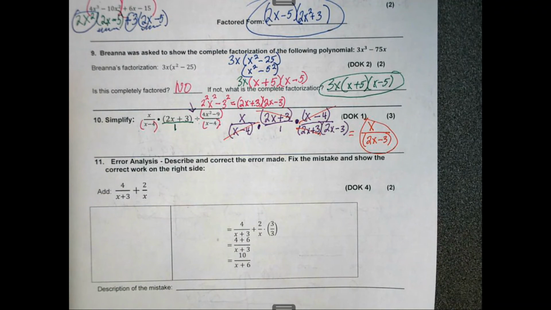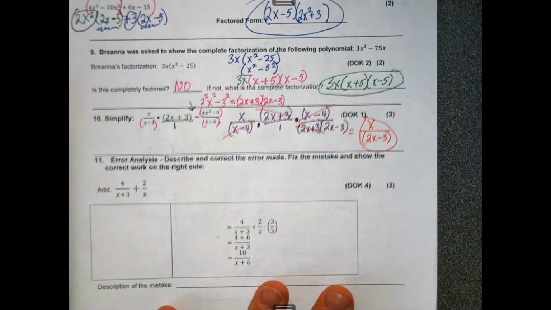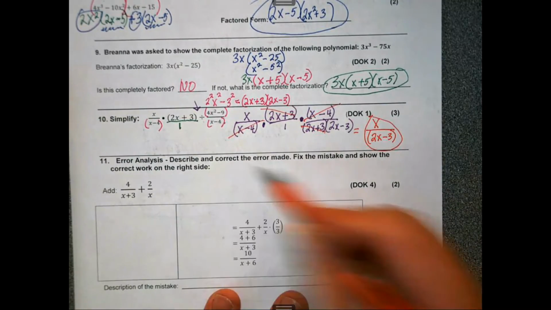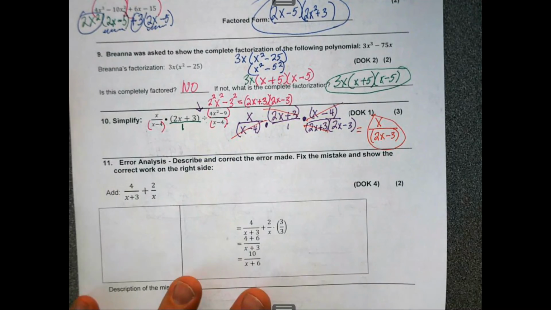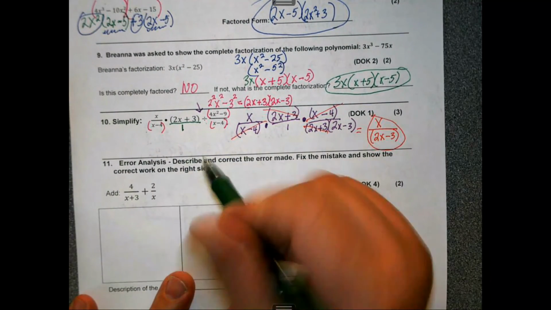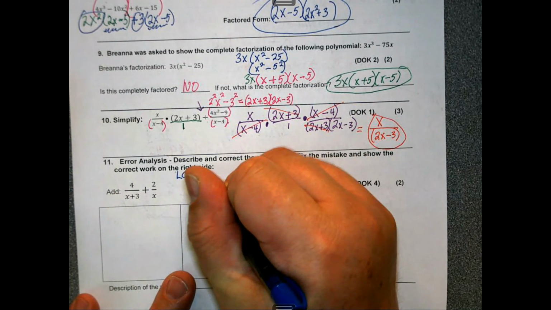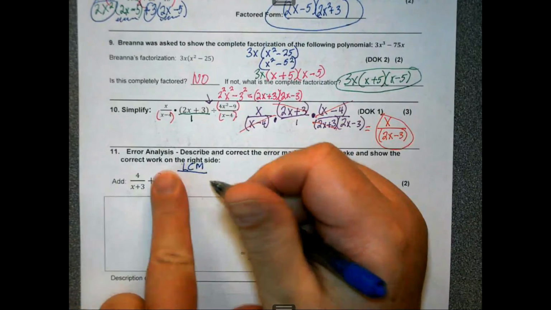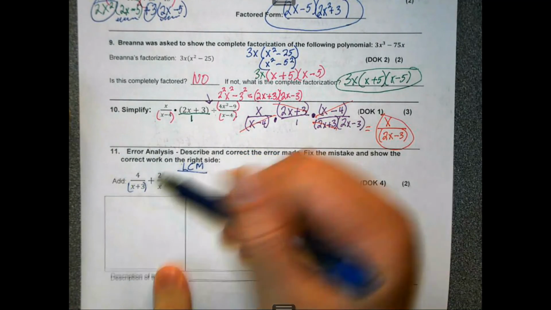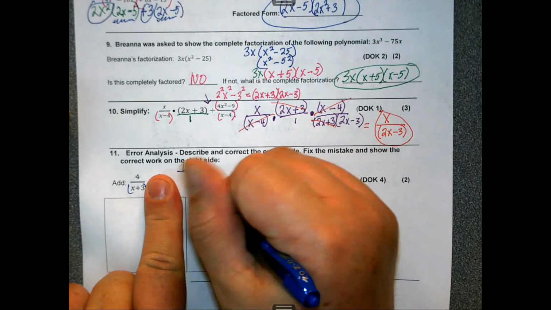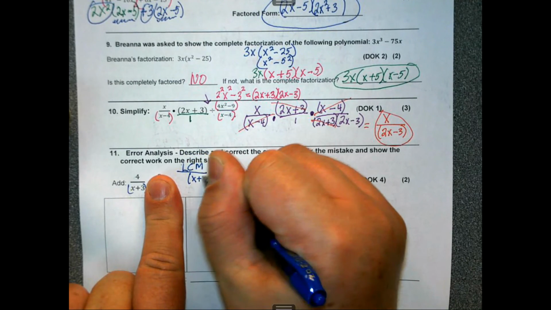Okay, error analysis. Describe and correct the error made, fix the mistake, and show the correct work on the right side. I'm just going to do it right up here. We have addition, so that means we're going to need the LCM, right? I'm going to put parentheses around there. In this fraction, I need an x plus 3.